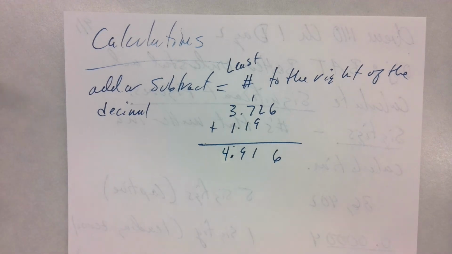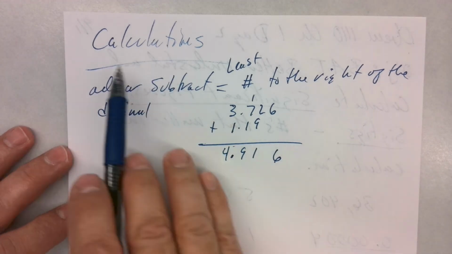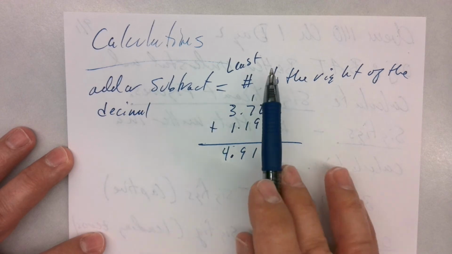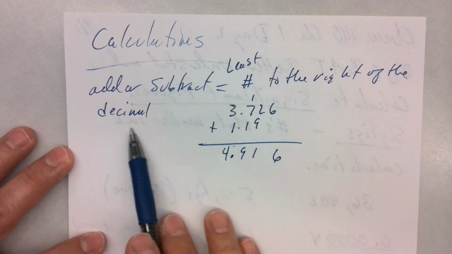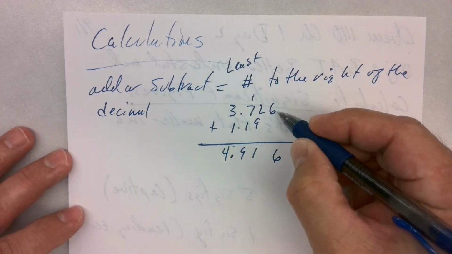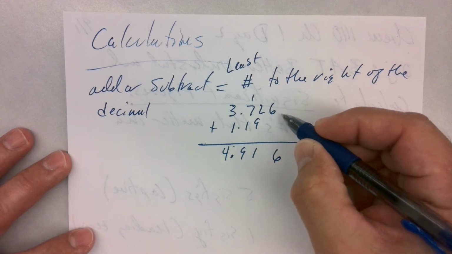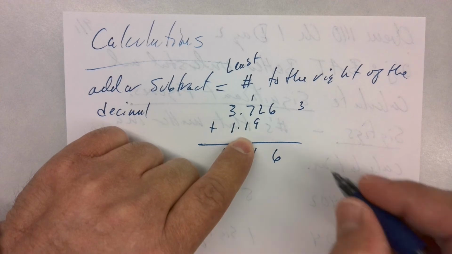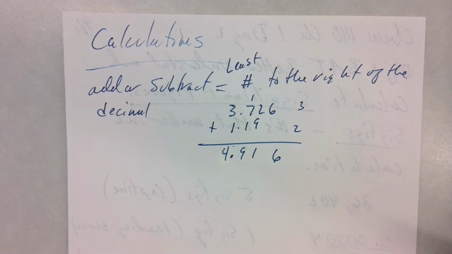In adding and subtracting, I'm going to have the least number of digits to the right of the decimal. How many digits does this have to the right of the decimal? It has 3. How many does this one have? 2. How many can my answer have to the right of the decimal? 2.